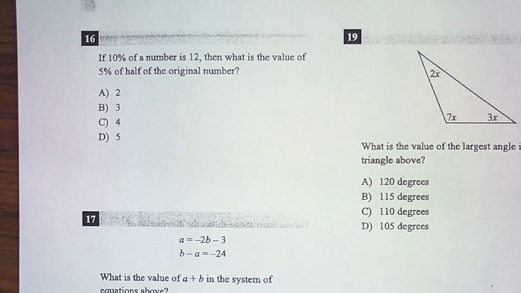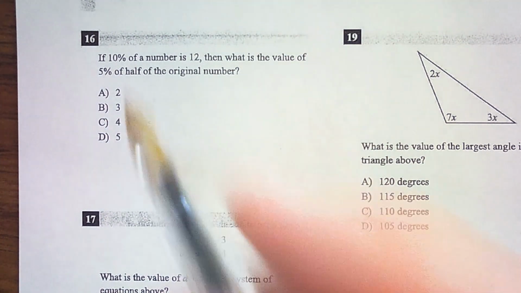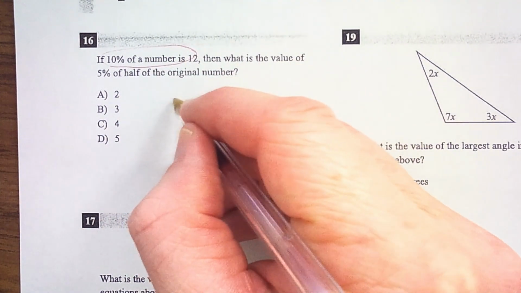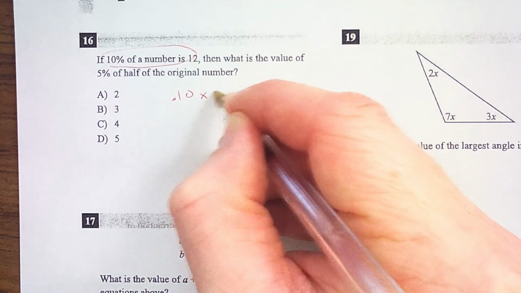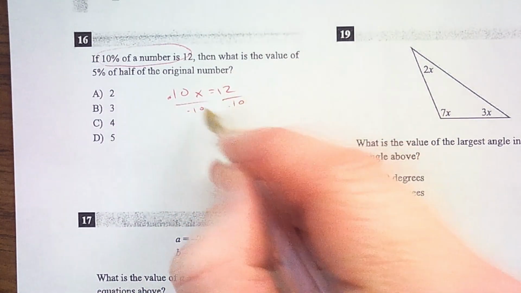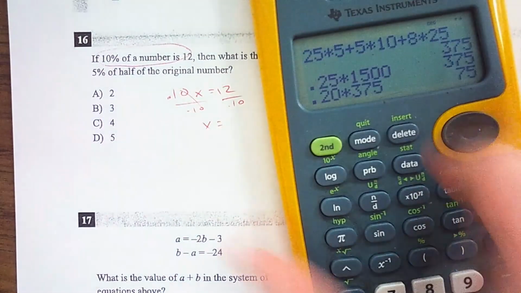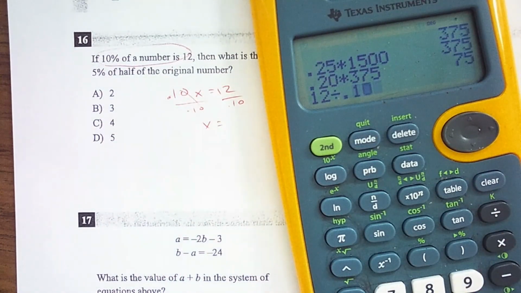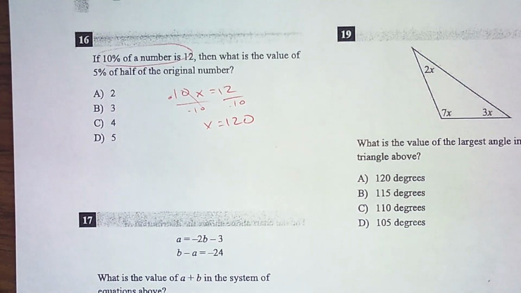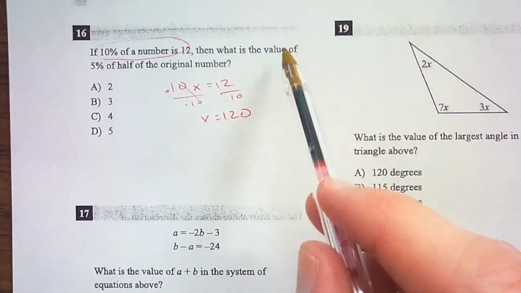Okay, next page, number 16. If 10% of a number is 12, what is the value of 5% of the original number? So we'll make an equation out of this. 10% of a number is 12, so 0.10 times some number is 12. So let's divide by 0.10. 12 divided by 0.10 is 120. Okay, so the original number is 120.